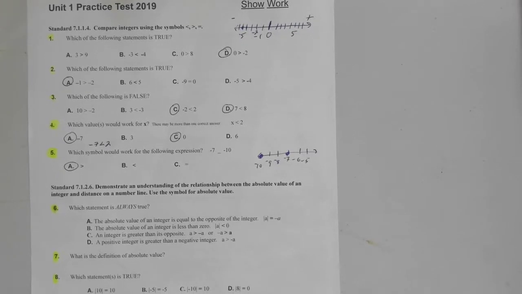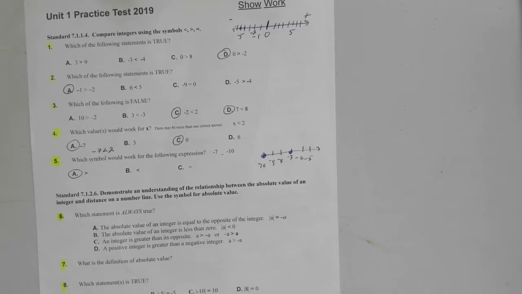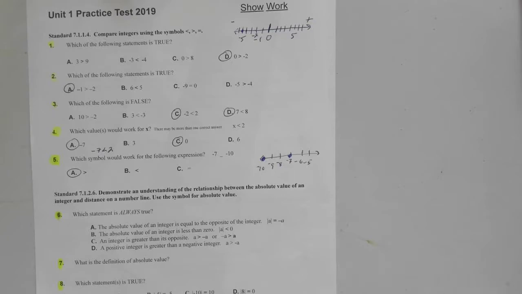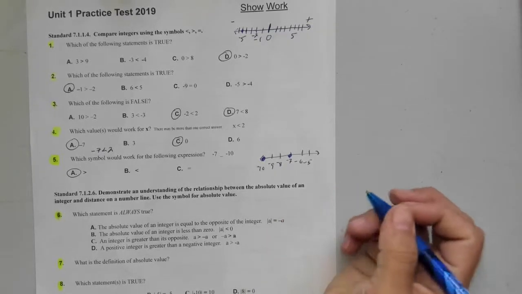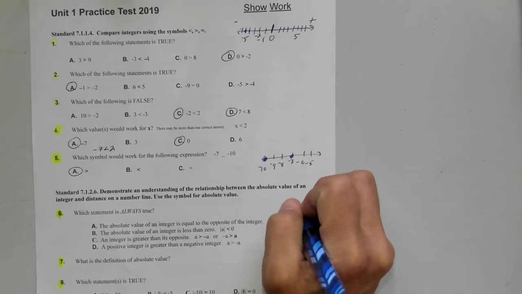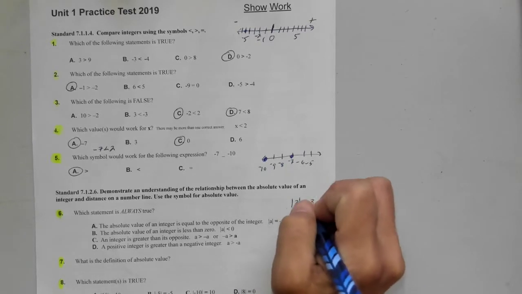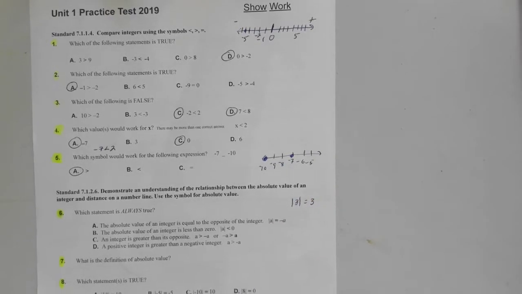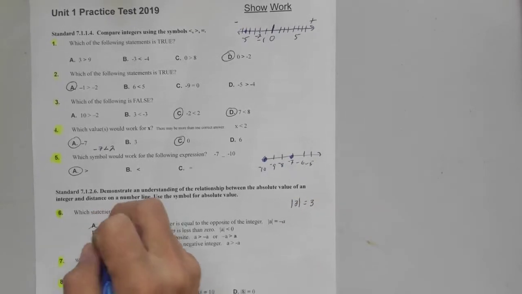Number 6, which statement is always true? The absolute value of an integer is equal to the opposite of the integer. So let's look at this. Absolute value of 3 is actually 3. 3 and 3 are not opposites, so that one's not true.